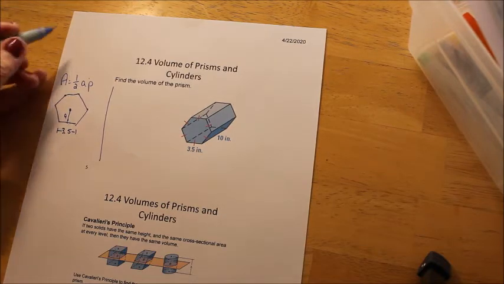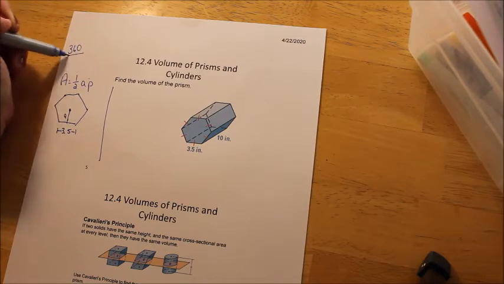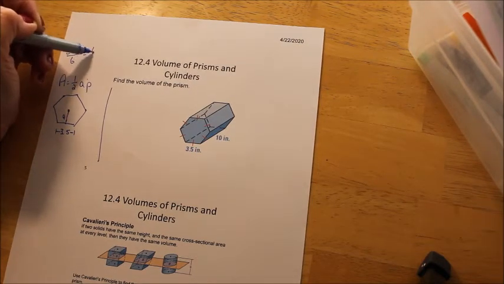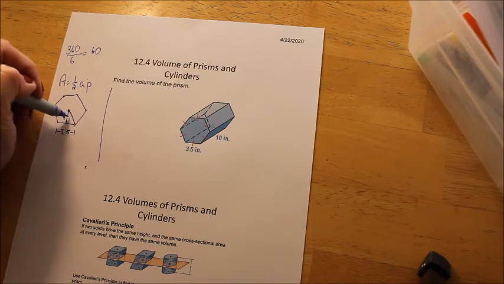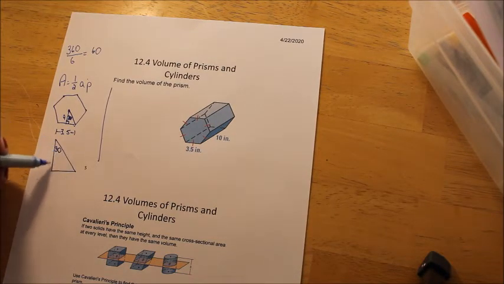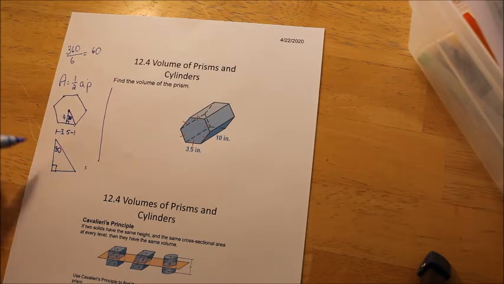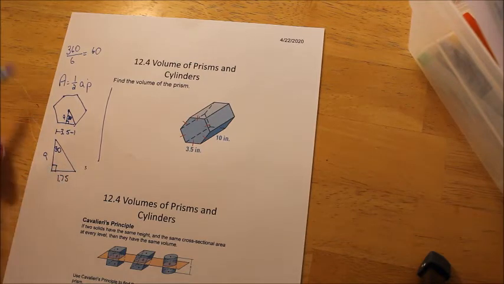So remember, what you do is you find your central angle by taking 360 divided by 6, and that's going to give me 60, and then you cut that in half to give you this guy right here. That's a 30. So if I draw it a little bit bigger so we could see it, this is 30 degrees, there's my 90-degree angle, this is my apothem, this is half of 3.5, which is 1.75.